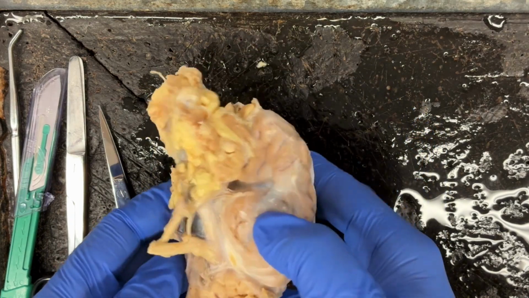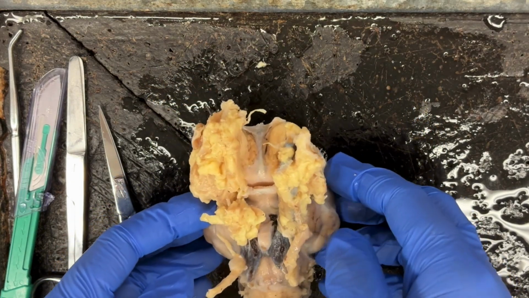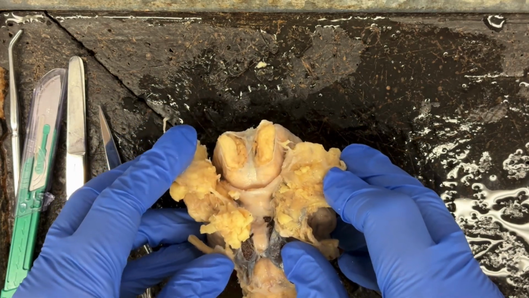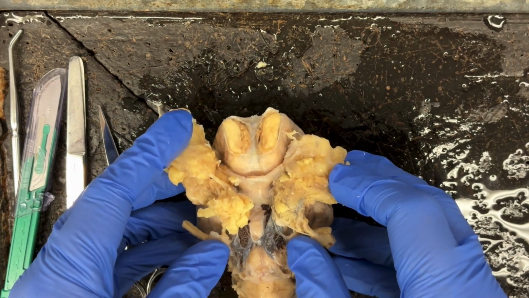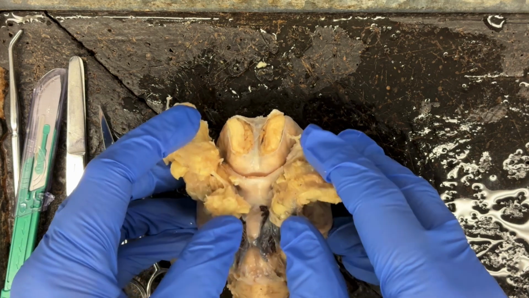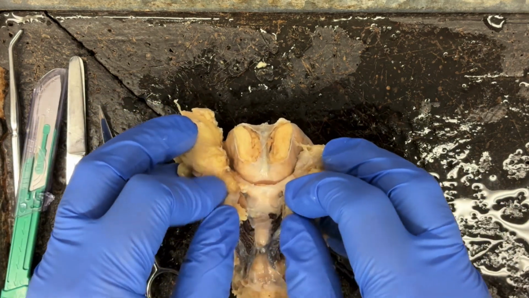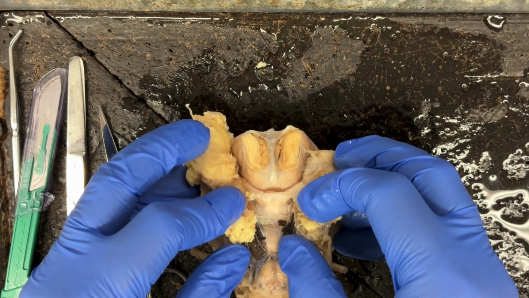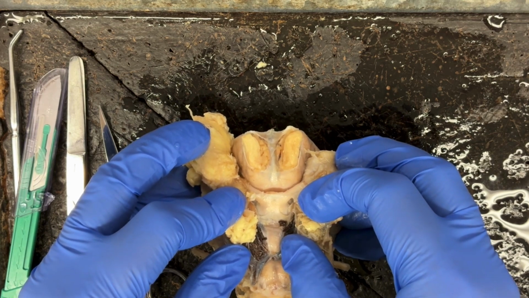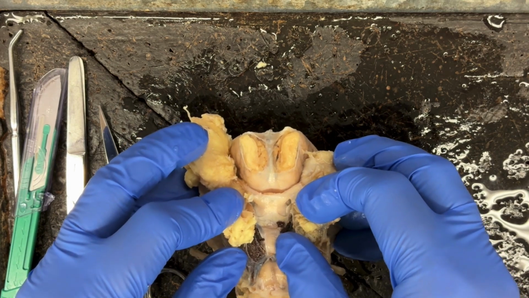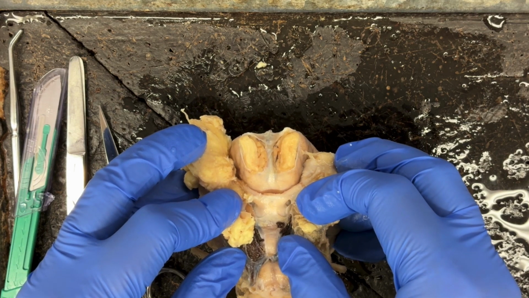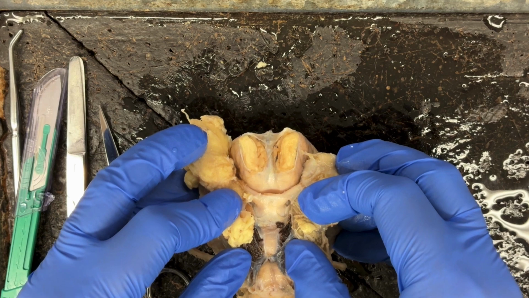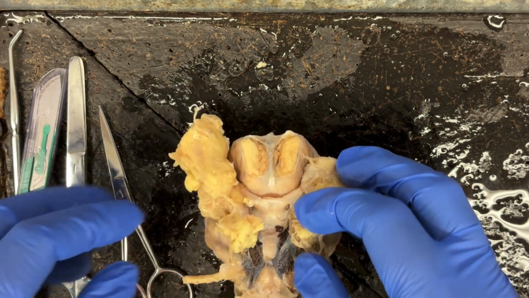I'm going to go ahead and turn the brain over so that the cerebellum and cerebrum are facing down. And then when I do that, and if I move some of this excess tissue out of the way, I can find the pituitary gland. So right here, we can see the pituitary gland, and I'll go ahead and remove some of this excess tissue. That way we can see it a little bit better.